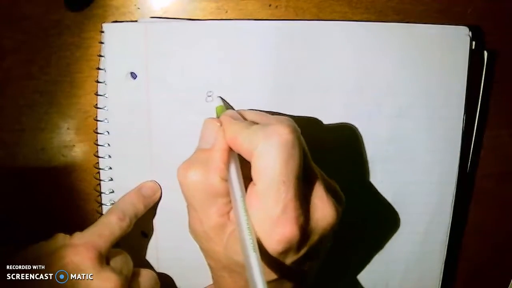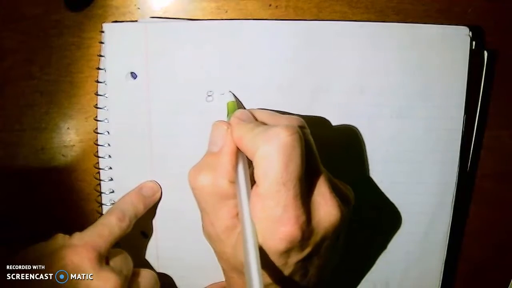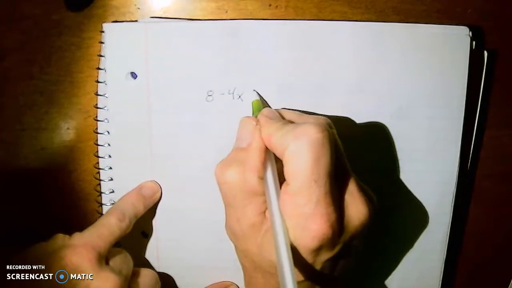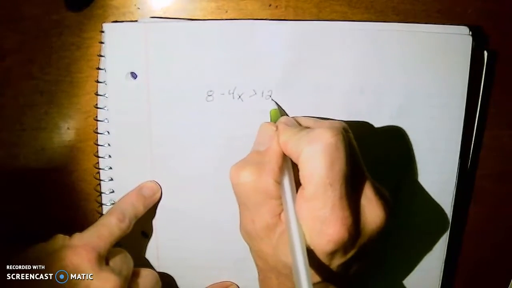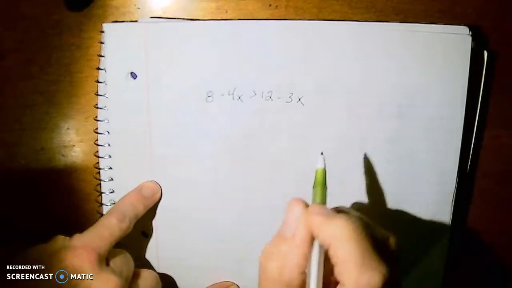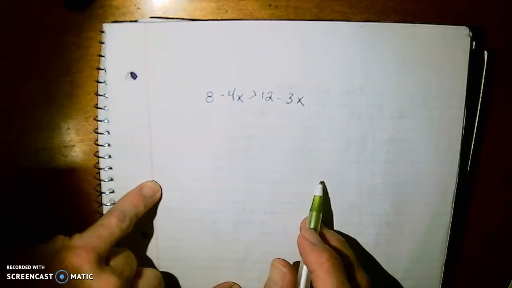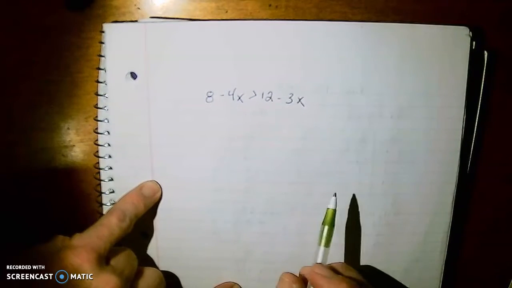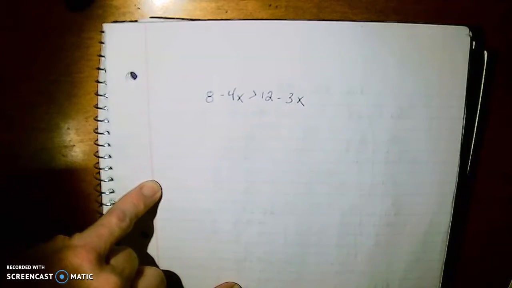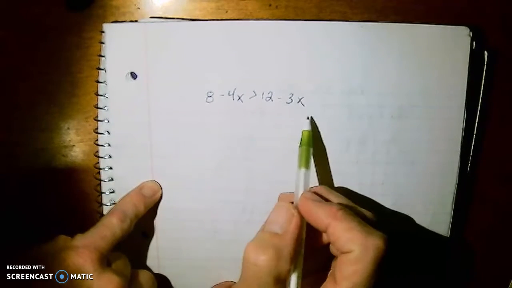Okay, one of the problem types you'll see in this section are inequalities with variables on both sides. For example, 8 minus 4x is greater than 12 minus 3x. And just like we were doing in equations, we'd like to get all the variables over to the same side. So what we'll do is we'll try and keep the coefficient for x positive. So we do a little bit of planning here.